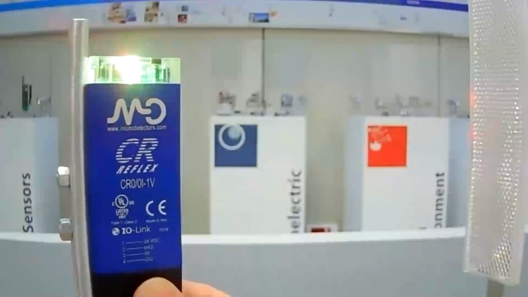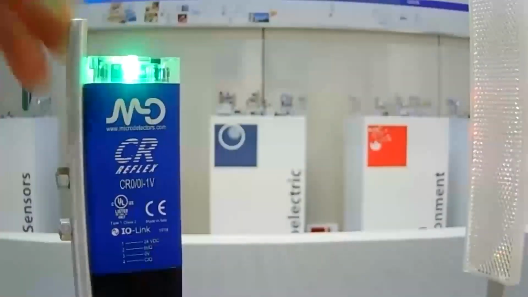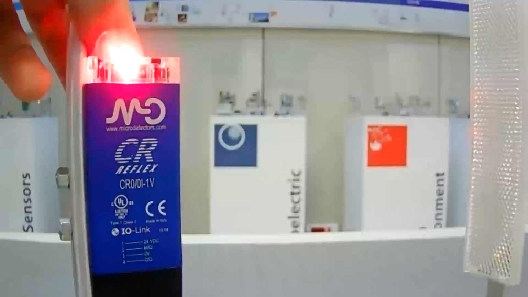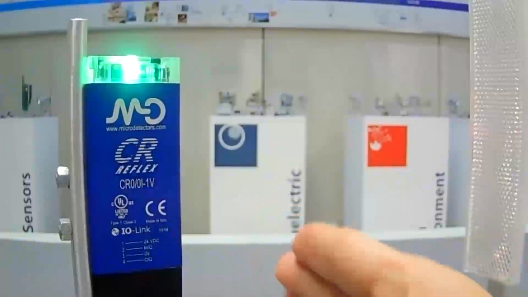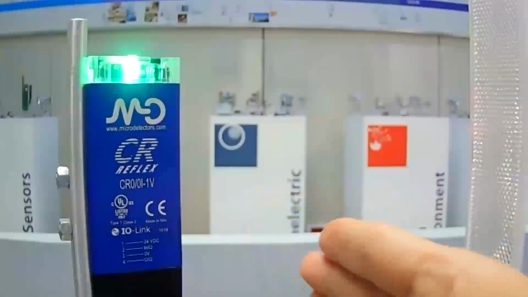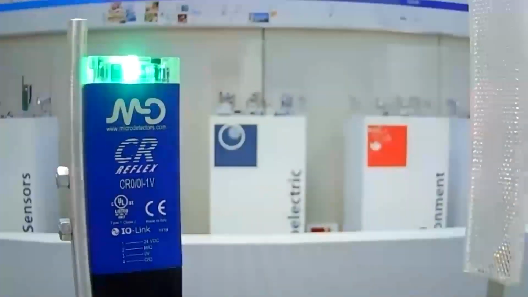You just have to make the teaching again, and the sensor can operate in this case with only 2 beams. So the sensor doesn't detect anything in the bottom part, but only the upper part is active. This is a very easy way to adjust a CR0 sensor.